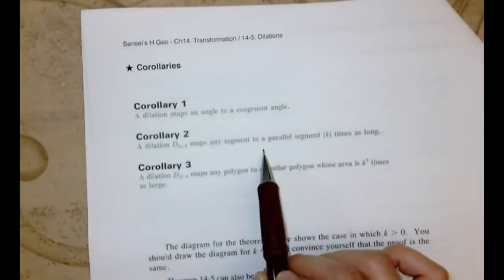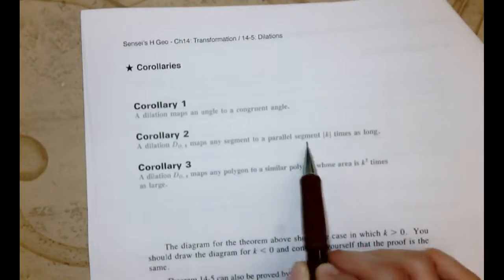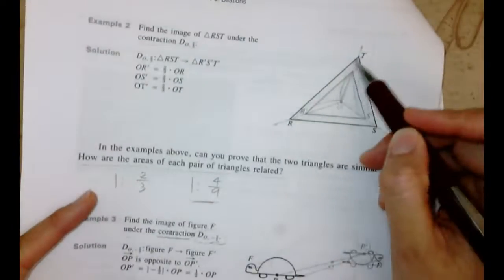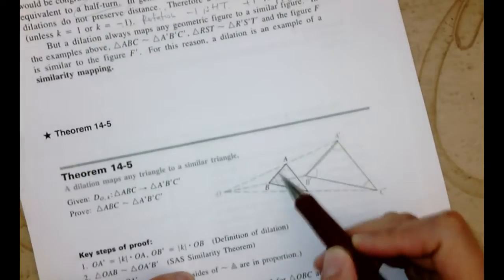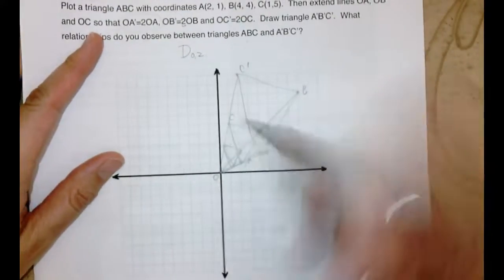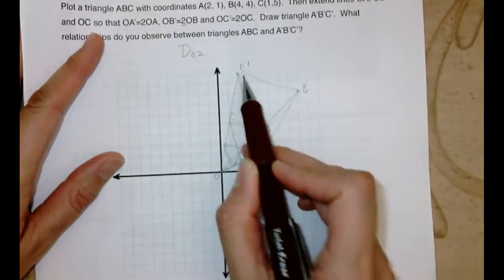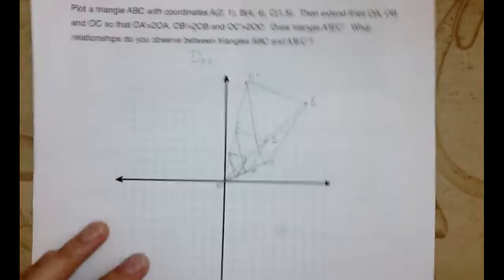Dilation maps a segment to a parallel segment, k times as long. Okay, parallel, this is what it means. These are parallel, see? Parallel. And even this one, you see these lines are all parallel, right? So that's one of the corollaries.